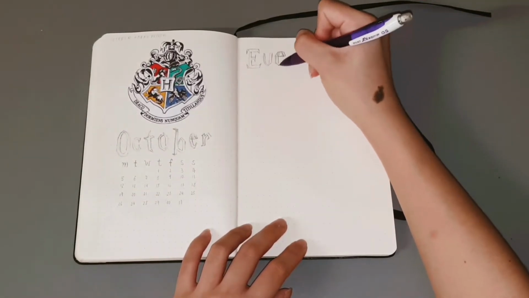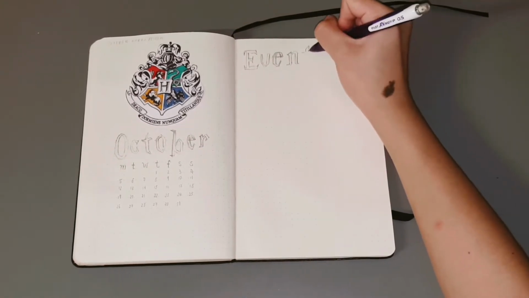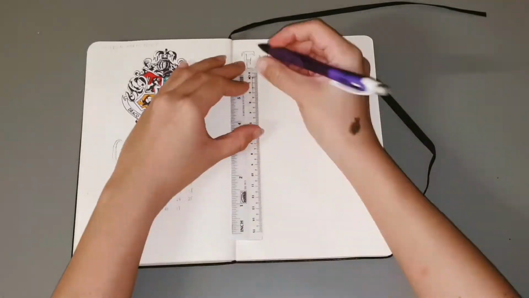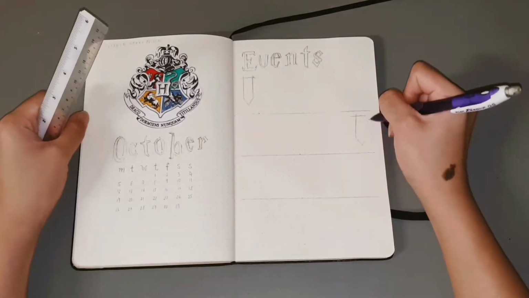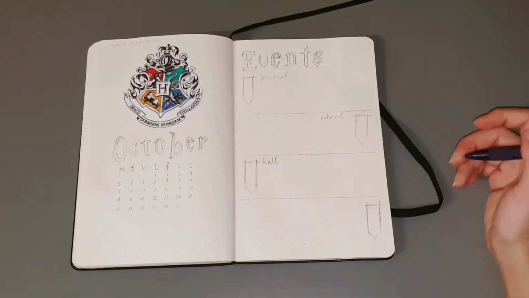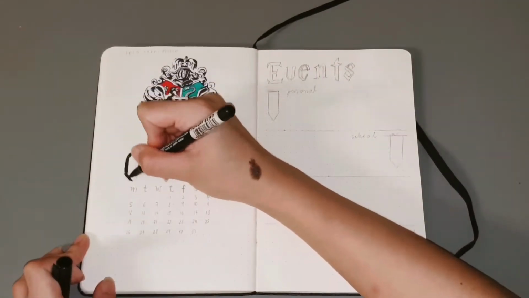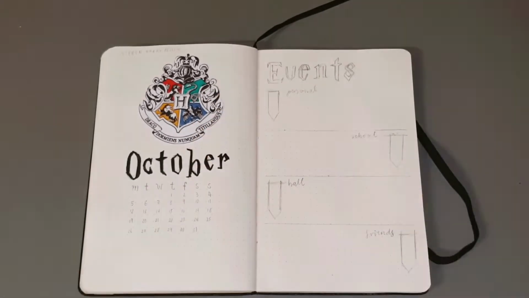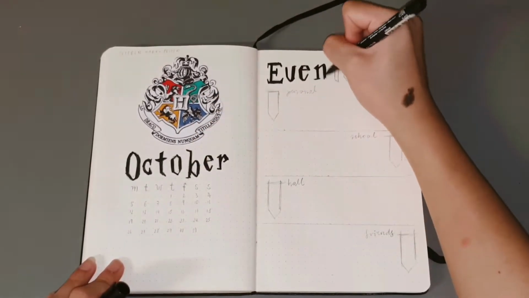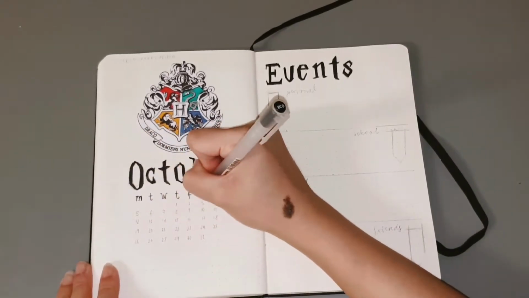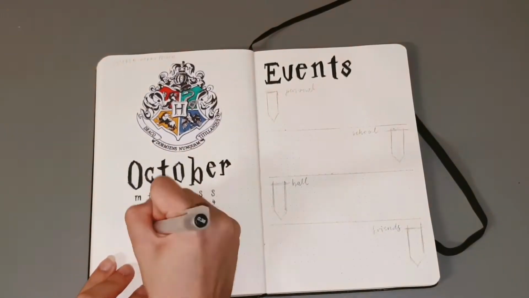As you can see, I used the same font as the Harry Potter movies for the title of my calendar and for the event section. After planning my calendar, I decided to plan my event section, and I separated it into 4 different sections. One for personal, one for school, one for hall, and one for friends. Afterwards, I went to darken the title, and then I proceeded to write the calendar for October.